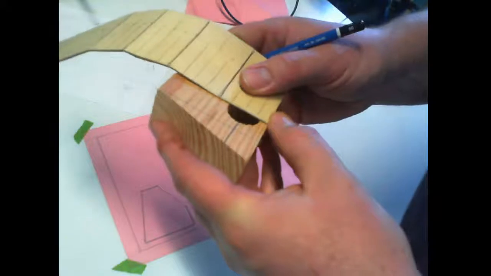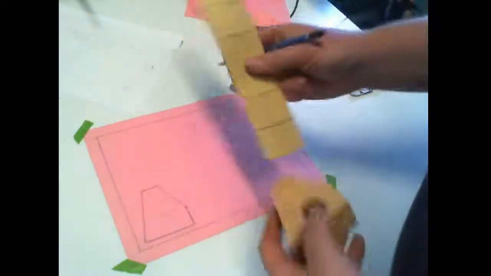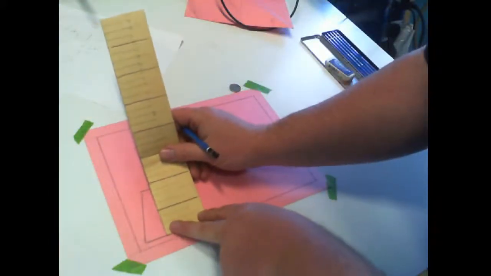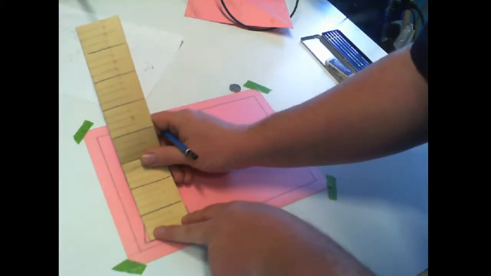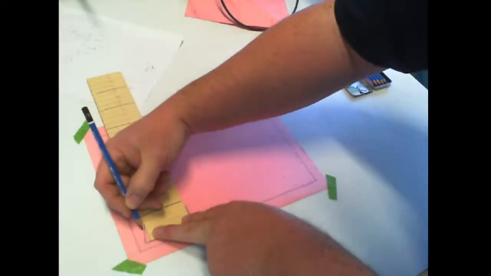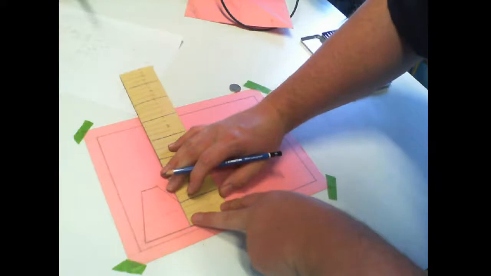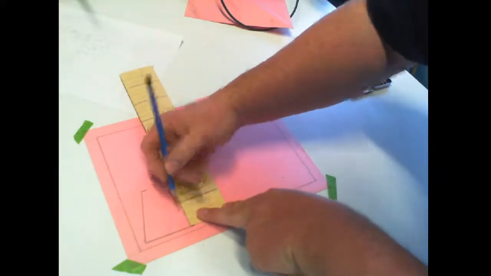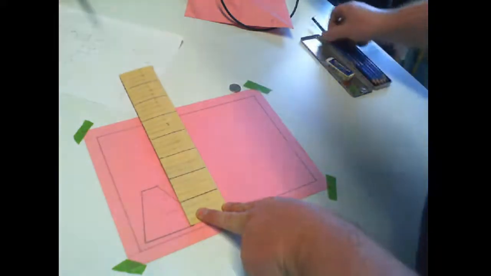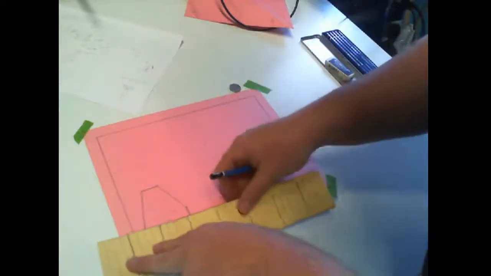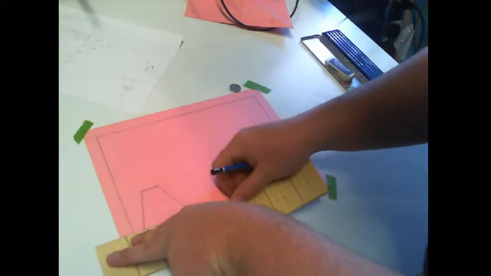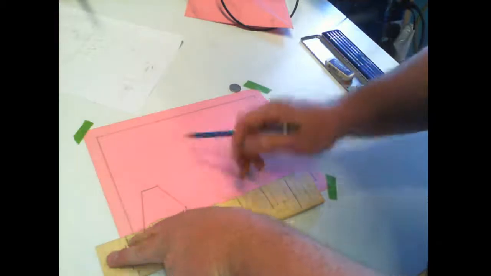Now, I kind of know. It's 2 units, okay? So I'm going to go 2 units up from that line, and I'm going to go off the body line. So here's 2 units there, and 2 units there. Let me get the other pencil. Okay, I'm going to draw a really light line there.